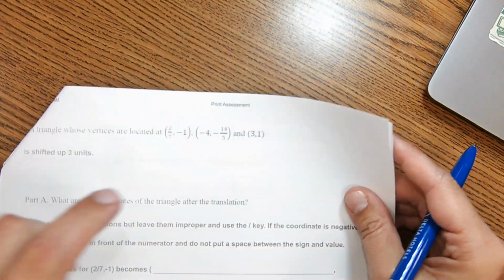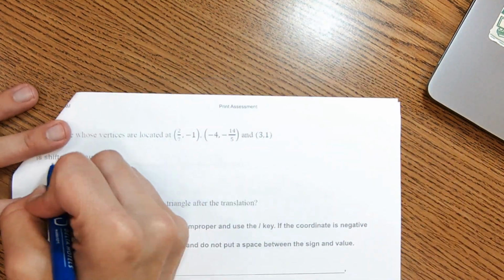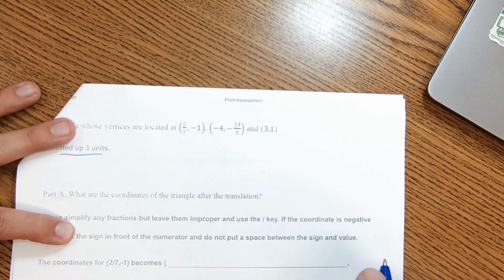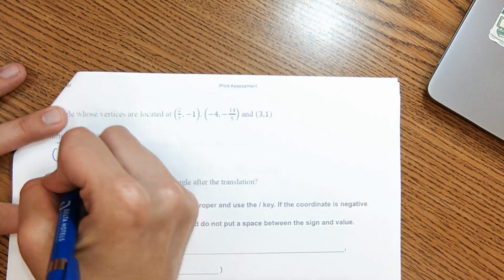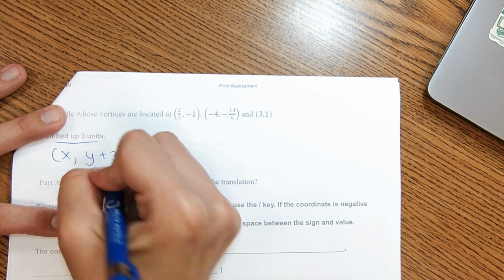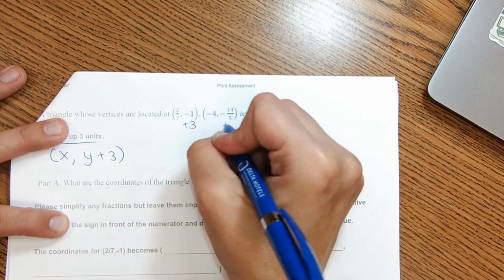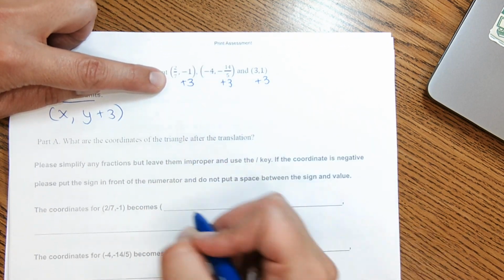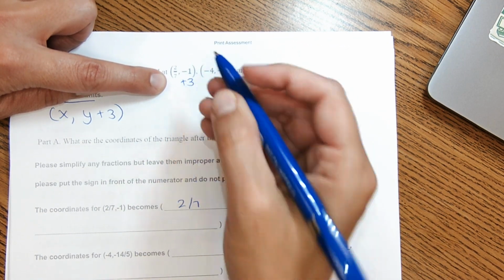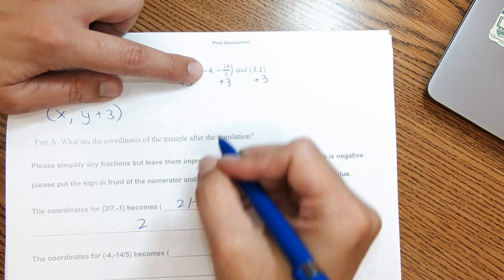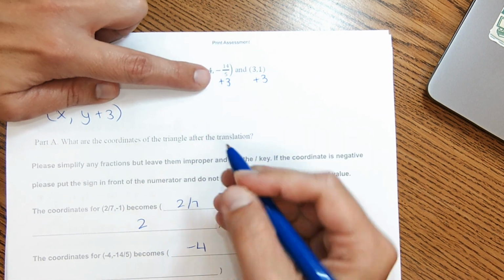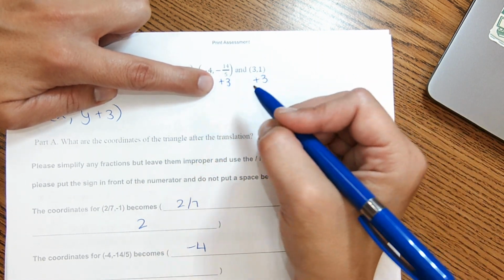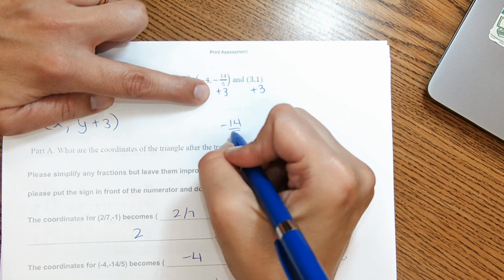The triangle whose vertices are located here is shifted up 3 units. So in this case, the transformation rule, x would stay the same, and we add 3 to the y value. So we're going to add 3 here, add 3 here, and add 3 here. For this, the x will stay the same at 2/7, and then -1 plus 3 would be 2. X stays the same here, -4, and we have adding fractions again, so I will go ahead and do that here.